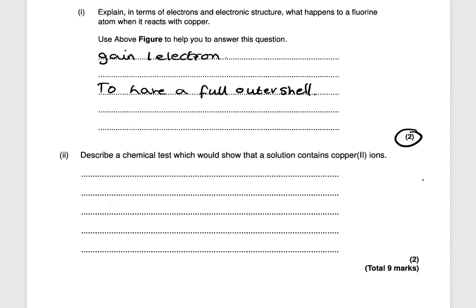Describe a chemical test which would show that a solution contains copper 2 ions. Now, a chemical test would be reacting with sodium hydroxide, because we're testing for copper, so it's one of the tests that you come on to later in the chemistry unit.